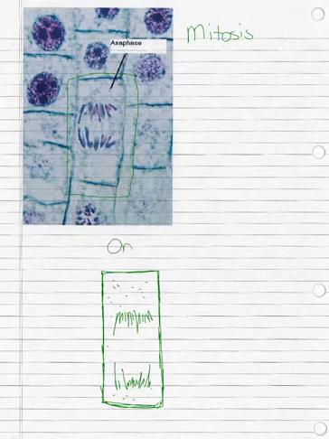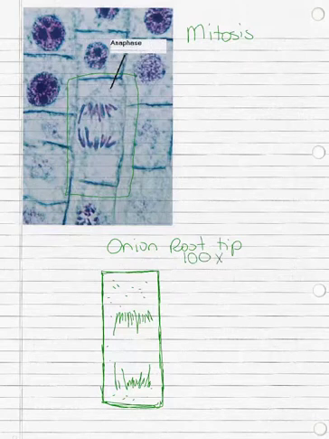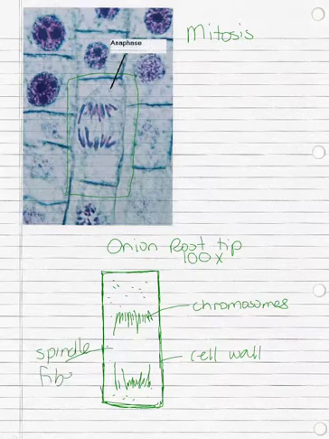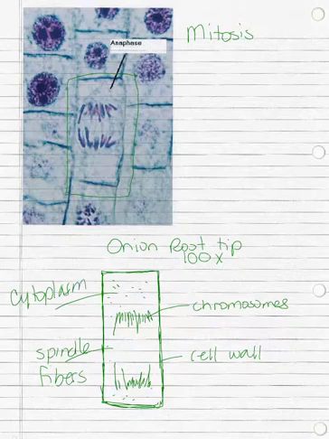Okay, now what we would do is put the magnification. So this is onion root tip. This is 100x. We would identify the chromosomes, the cell wall, spindle fibers, cytoplasm. Might be able to say there's little ribosomes or other things, but definitely those.